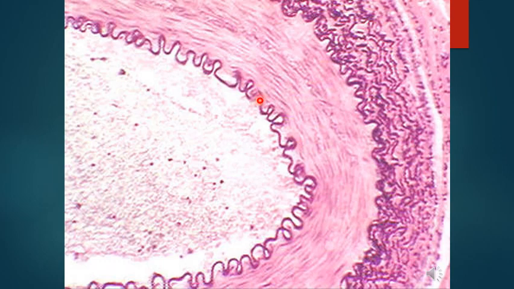Here are the elastic fibers. Elastic fibers means elasticity. What is the meaning of elasticity? When the elastic fiber is stretched, the diameter of this structure increases, and when it relaxes, it causes recoil in this elastic fiber.